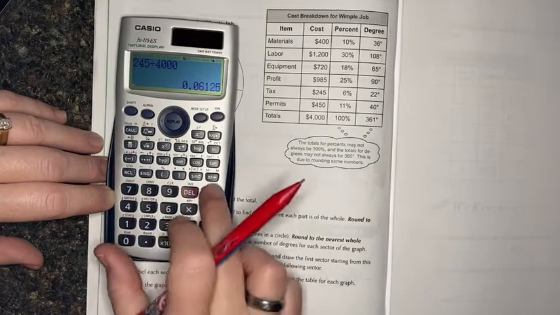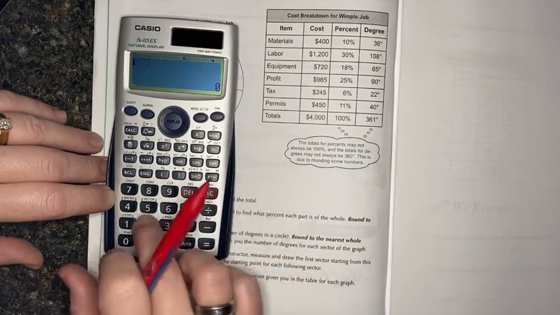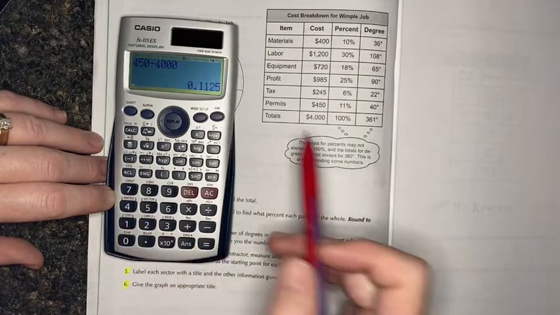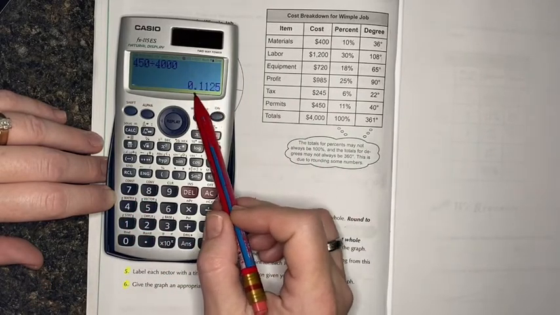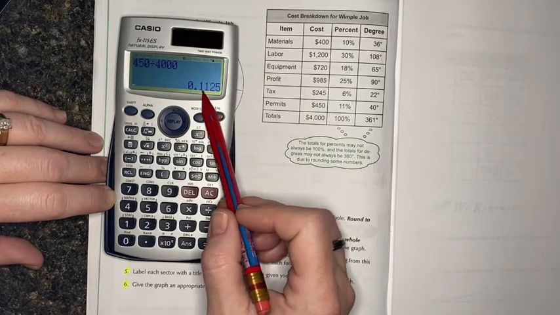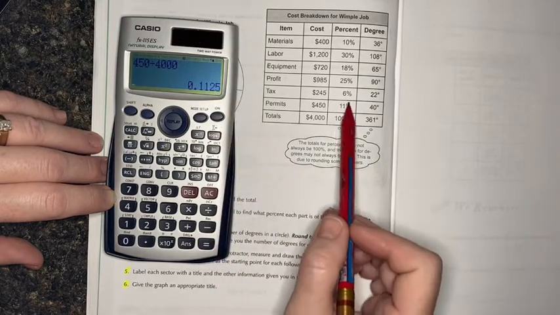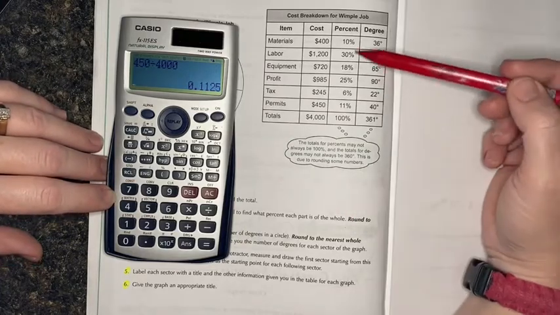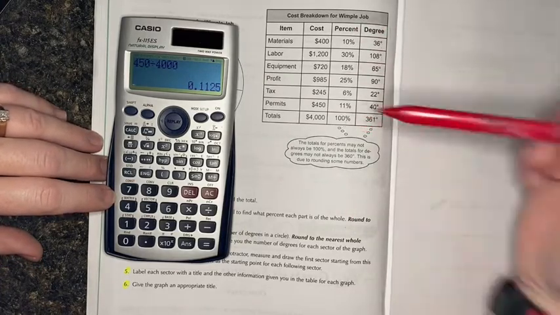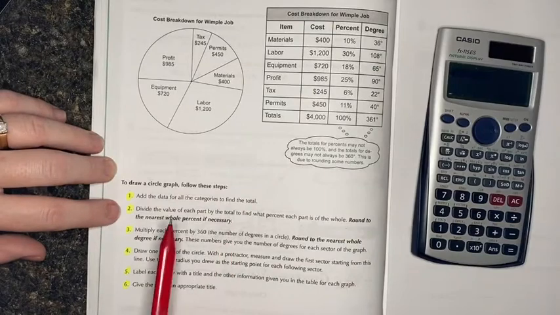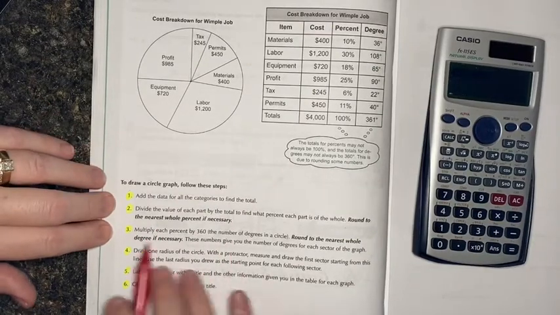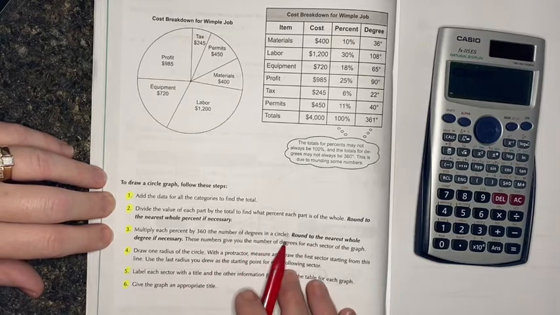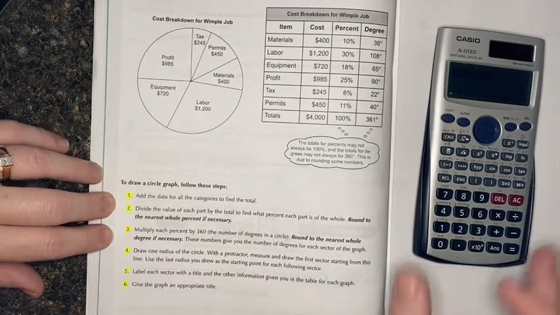Okay, then the last one was 450. 450 divided by 4,000, which gave them 0.1125. They moved their decimal 2 places, 11.25, so just rounded it down to 11%. All right, that's how they found their percentages. That was step 2. Step 3 now tells them to multiply each percent by 360 and then round to the nearest whole degree if necessary.